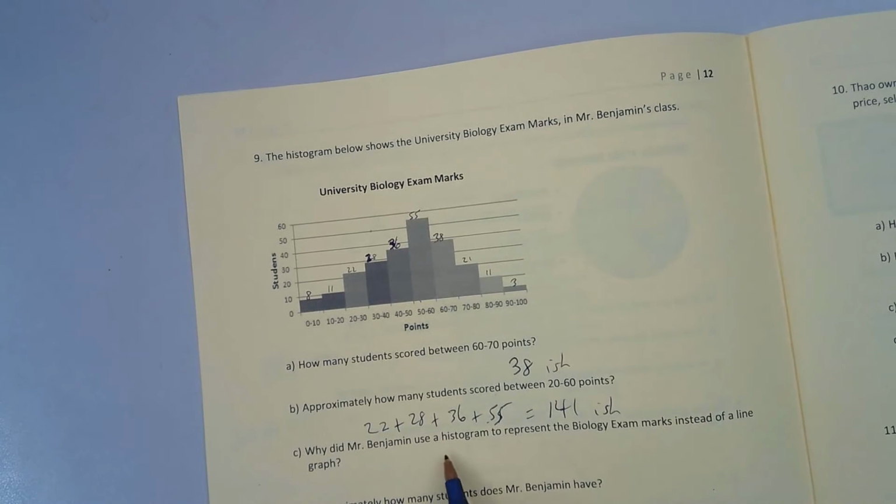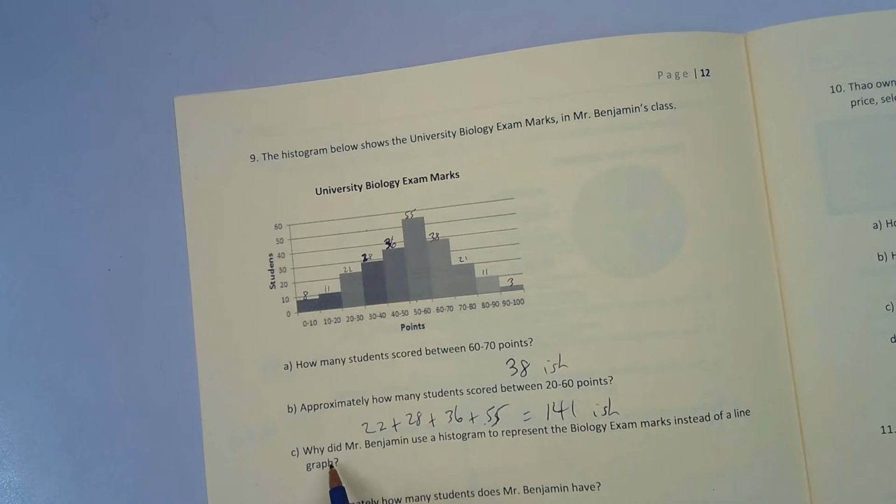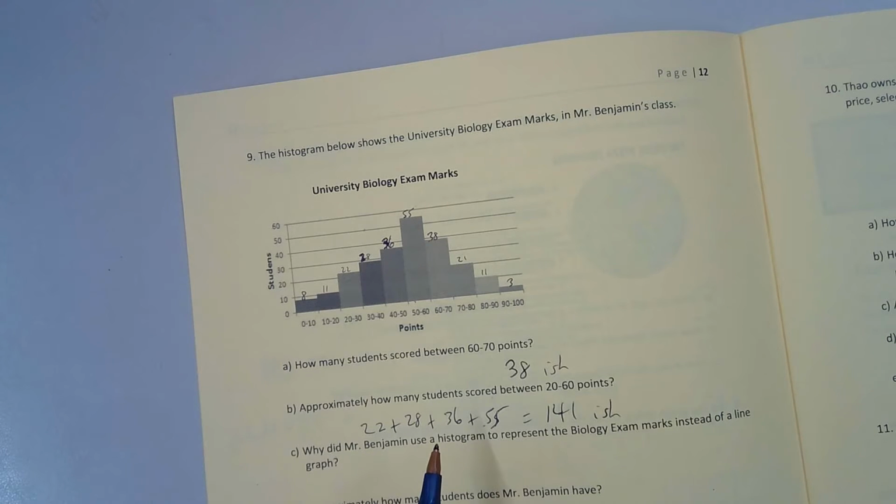C, why did Mr. Benjamin use a histogram to represent the exam marks instead of a line graph? Any idea why? So there's probably no one correct answer here.